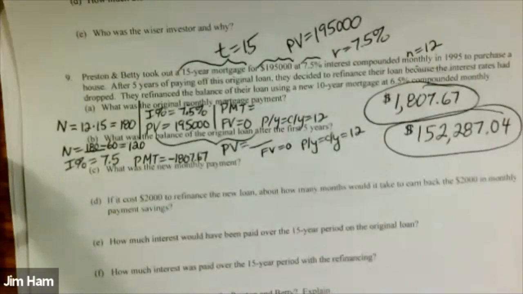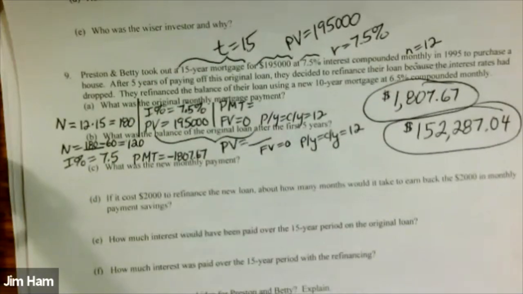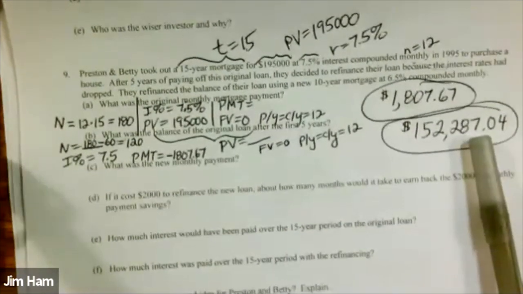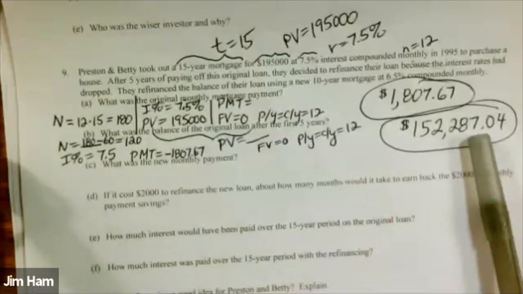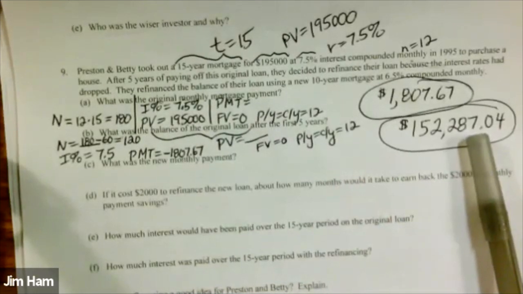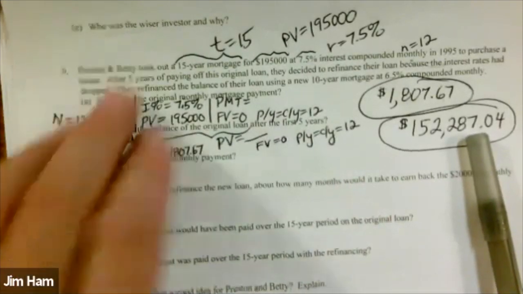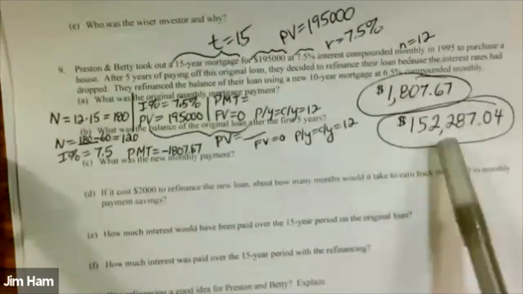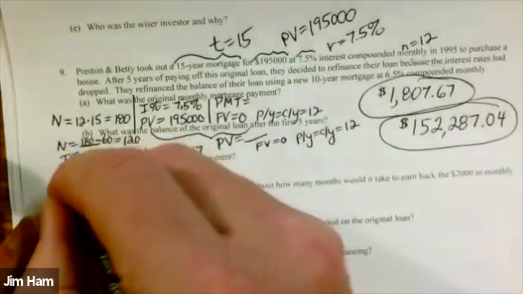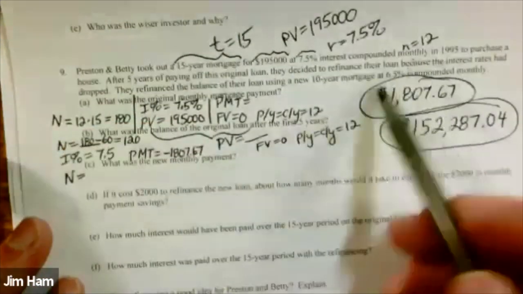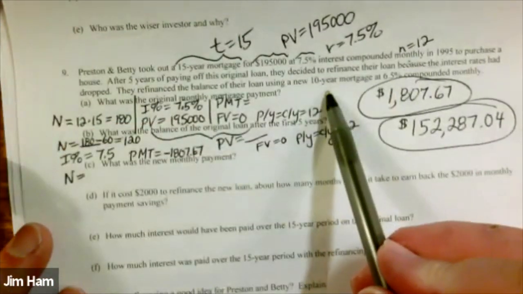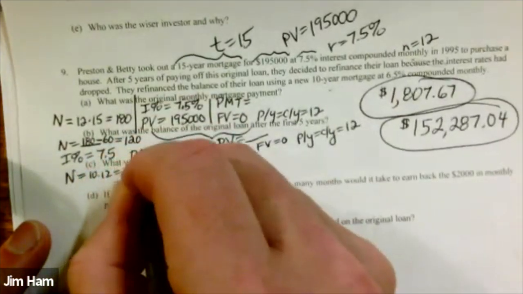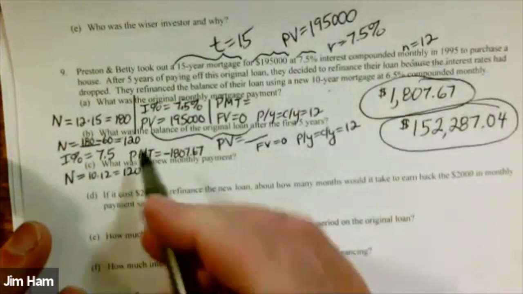Okay, now that this is what we owe, we want to pay this off and start a new loan. And there's no mention of closing costs or anything here, so we're just going to refinance this new amount. And we're going to refinance it, it says up here, into a new 10-year mortgage. So we have 10 years of monthly payments, so we're just going to continue with 120 payments.